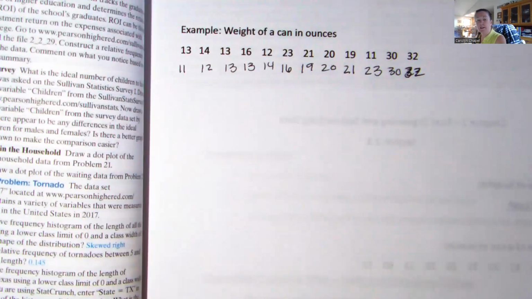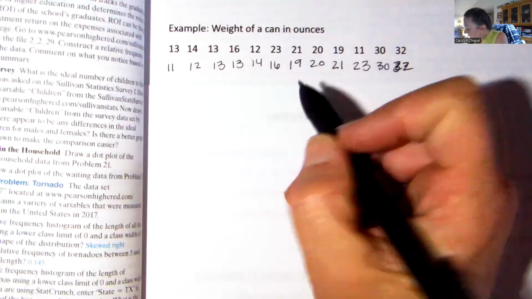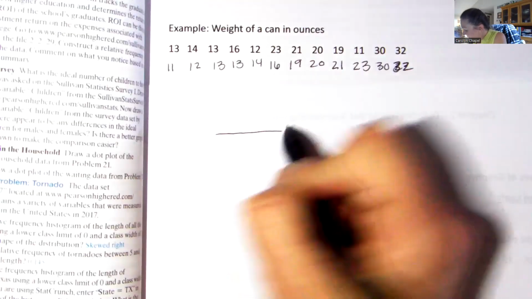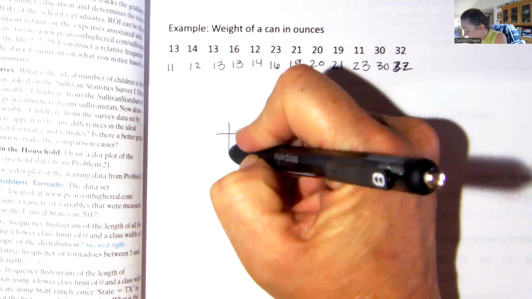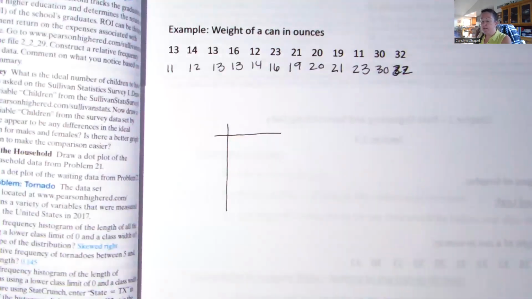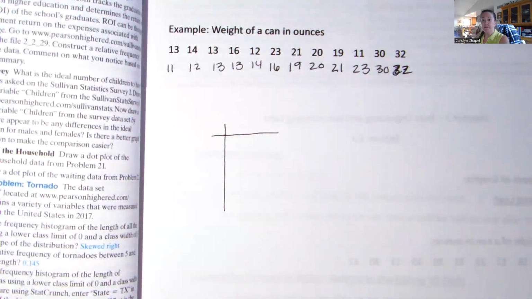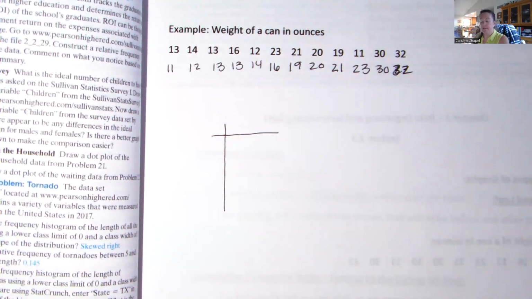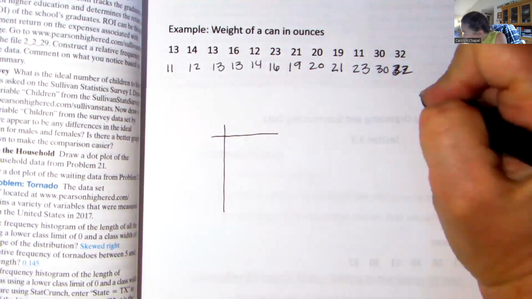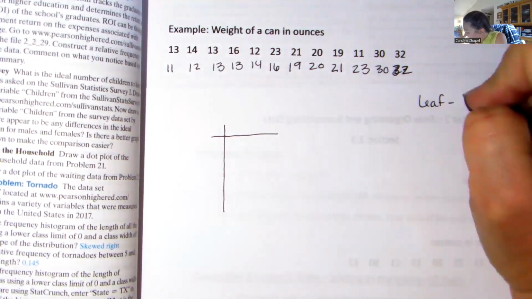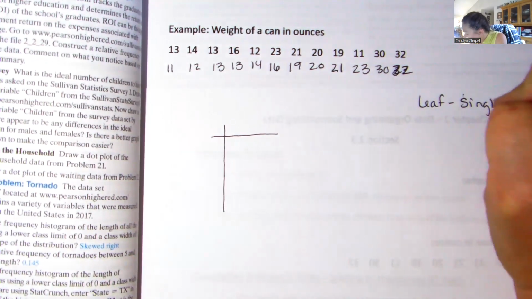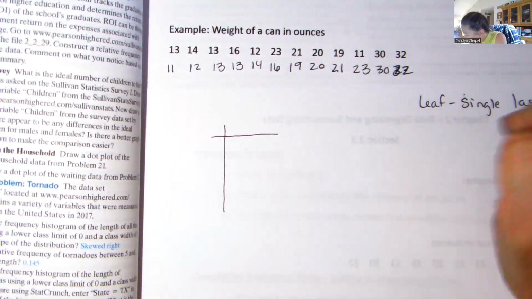And the reason we call it a stem is because we are going to create this list of data. Now, our stem is going to be the digits at the front end of our piece. Our leaf is the last digit. So a leaf is our single last digit.